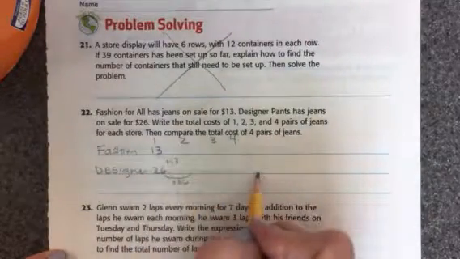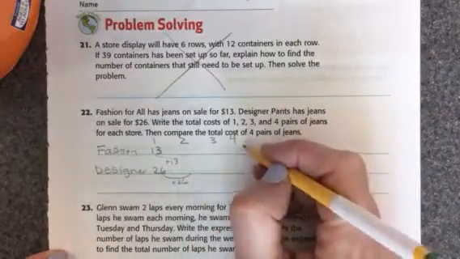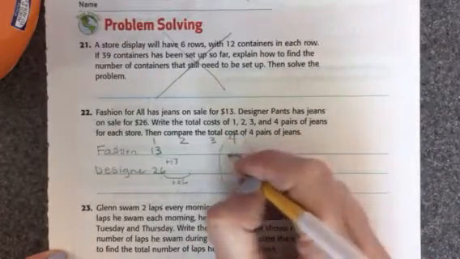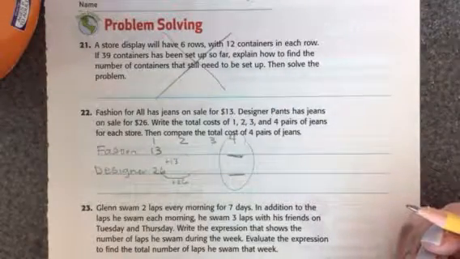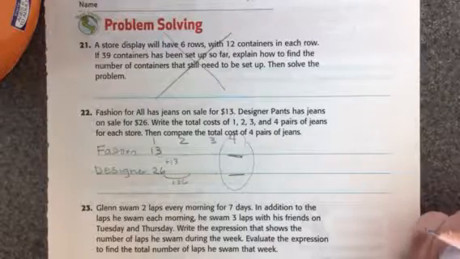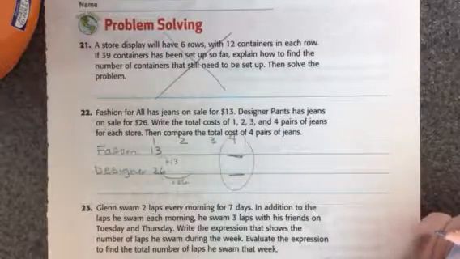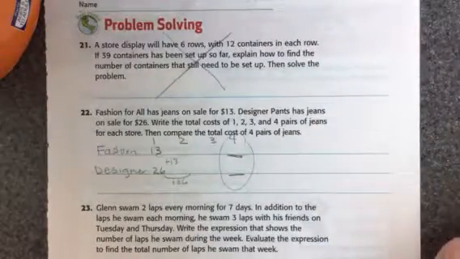Then when I'm finished filling this out, I'm going to compare the total cost of 4 pairs of jeans. So I'll look at the number here and the number here and compare them. I'll look at them and see how they are similar or what I can say about them, like if one is 2 times more, 3 times more, or just write the difference.